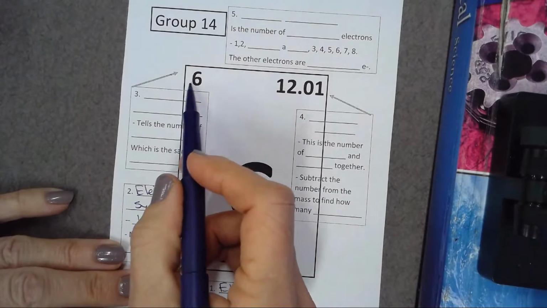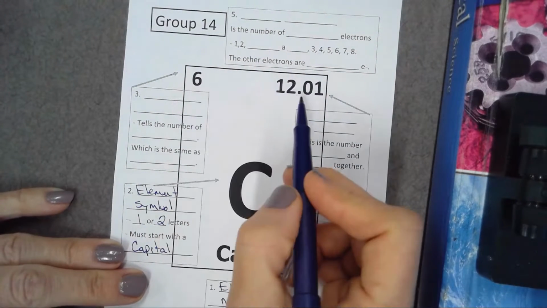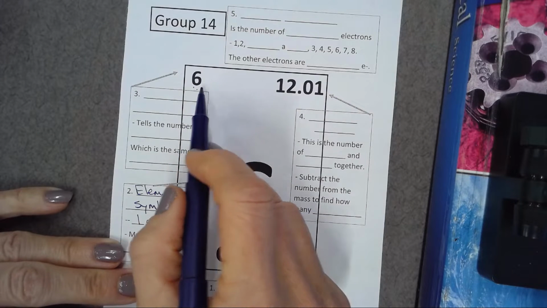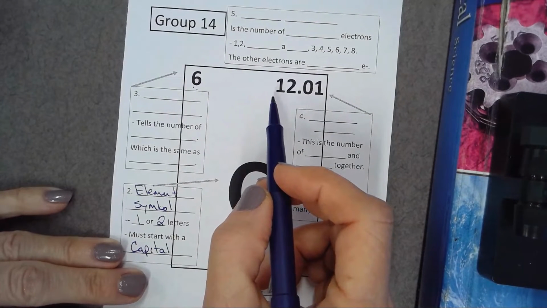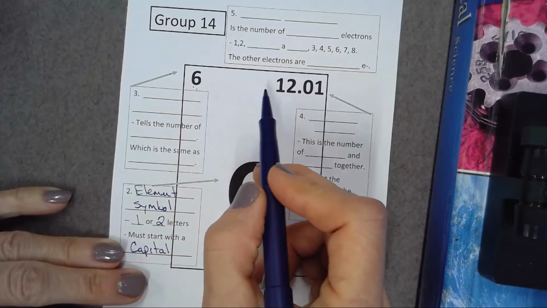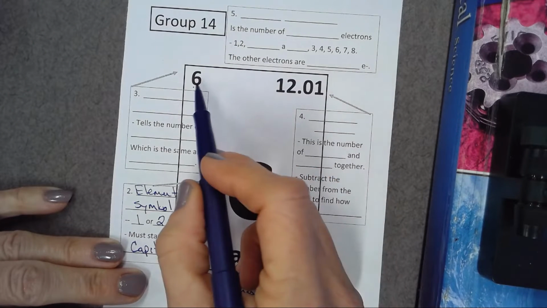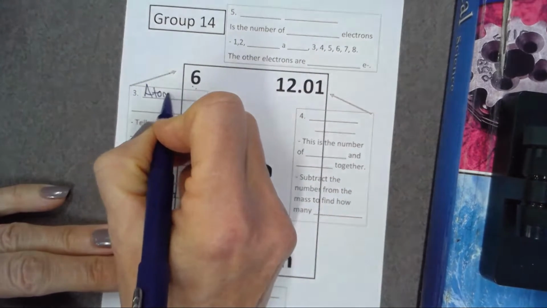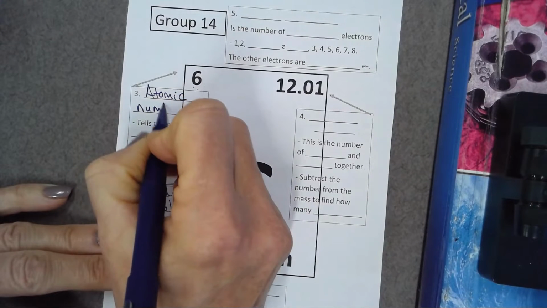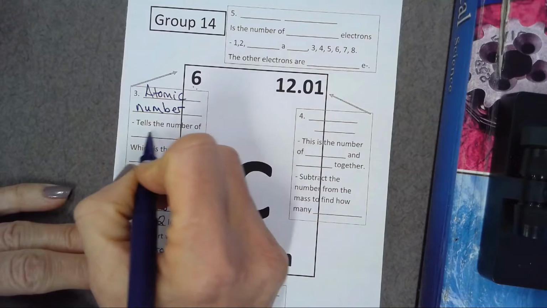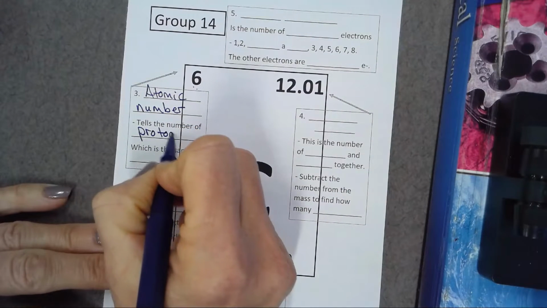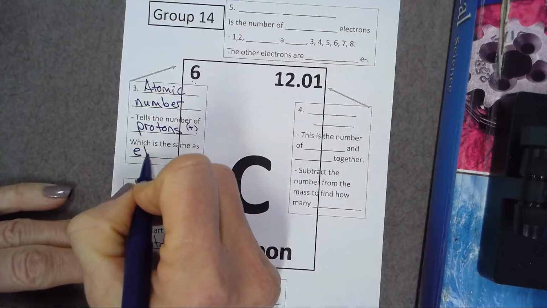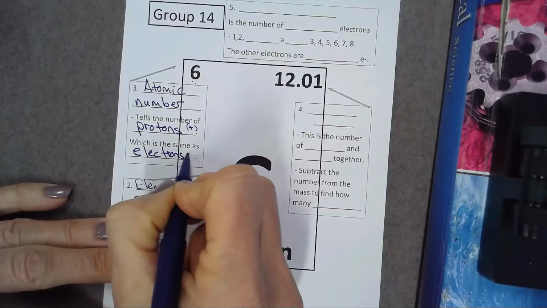Up here, you have the group number. There's 2 numbers on every element box. One is a decimal, one is a whole number. If you see a periodic table that has 2 numbers that are both whole numbers, the smaller number will be your atomic number. This tells the number of protons, which are positive, which is the same as the electrons. And we know the electrons are negative.